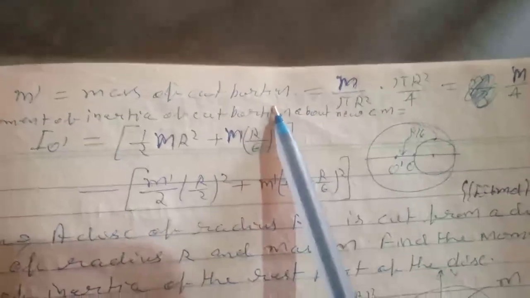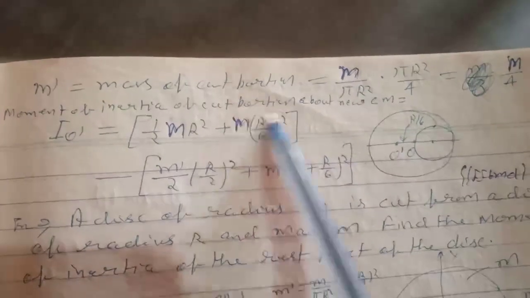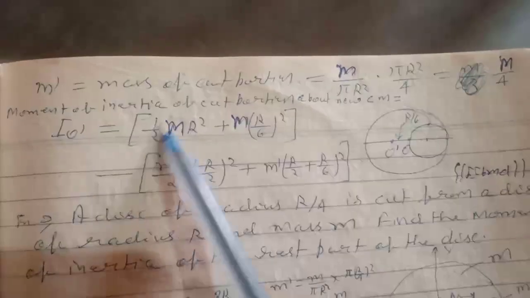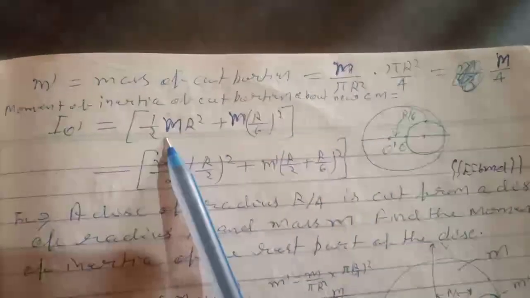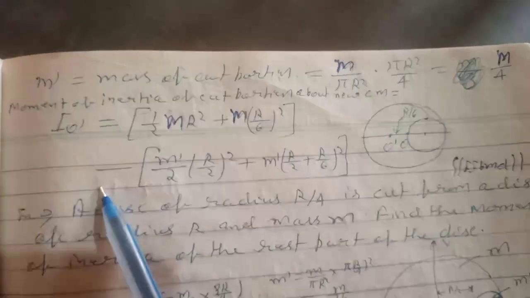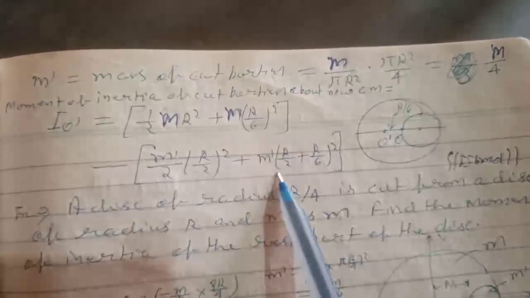Now m dash is the mass of the cut portion, then m by pi r square into pi r square by 4, m by 4. Now moment of inertia of the cut portion about the new cm, I0 dash equals, in brackets, 1 by 2 m r square plus m into (r by 6) whole square, minus, in brackets, m dash by 2 into (r by 2) whole square plus m dash into (r by 2 plus r by 6) whole square. Solving we get the result.